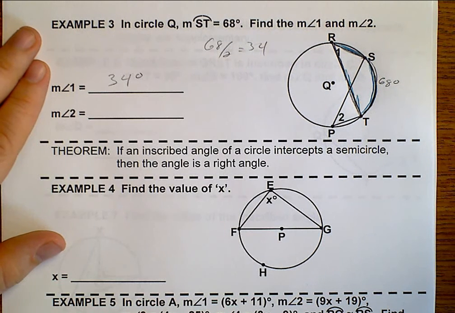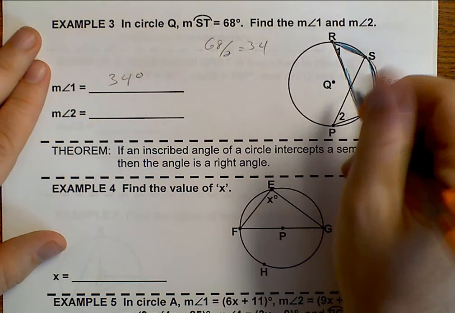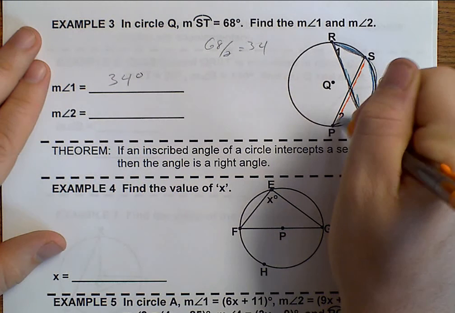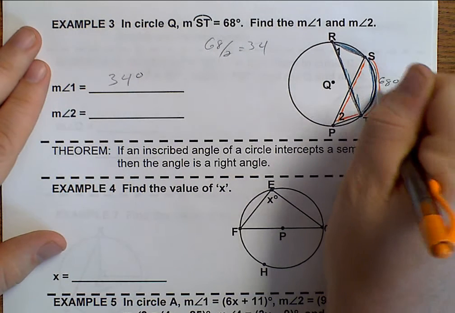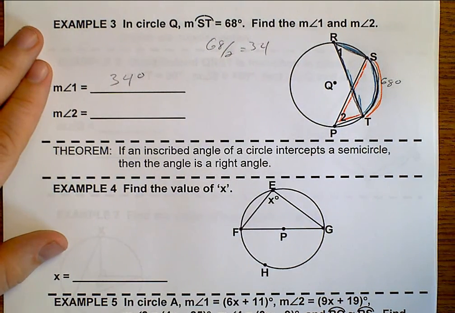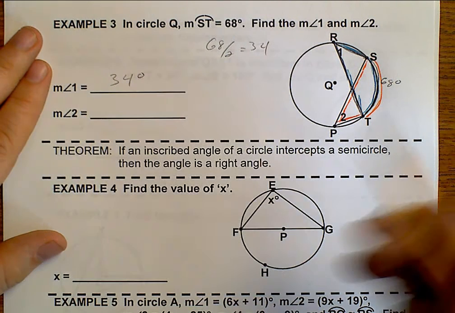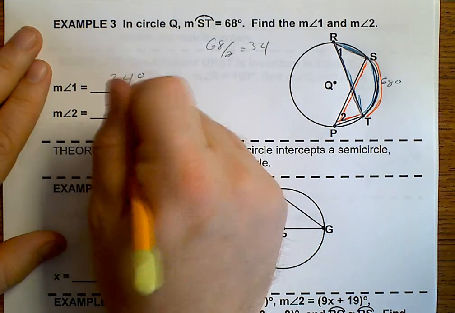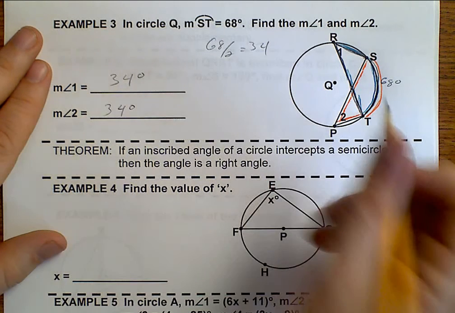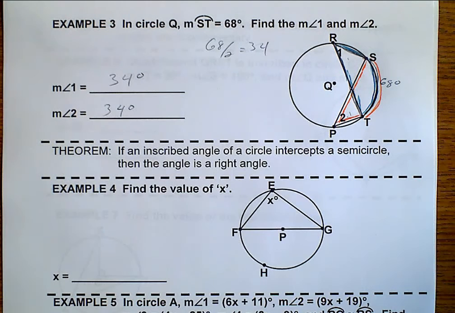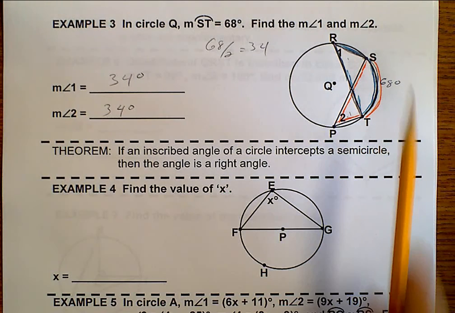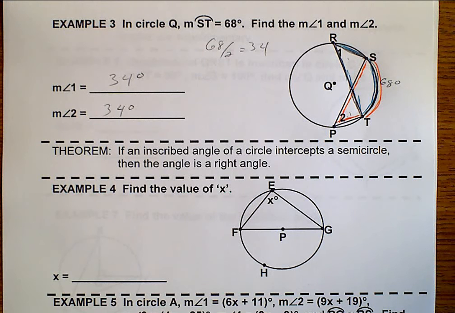I'm going to switch to an orange pen because angle 2 is also arc ST. So it's also half of 68, so it is also 34 degrees. Okay? Because these angles have the same intercepted arc, they are the same measure. Now, if it was just congruent arcs, we would know the angles are congruent. And if it was congruent angles, we would know that the arcs are congruent.